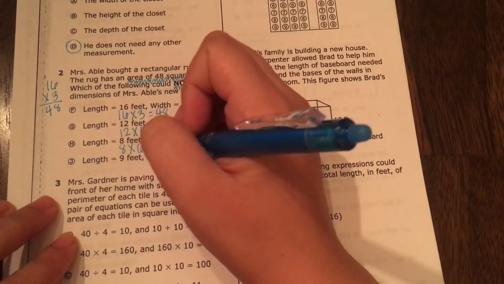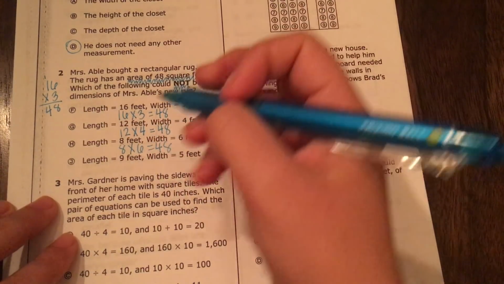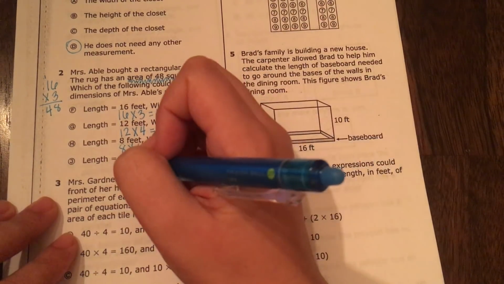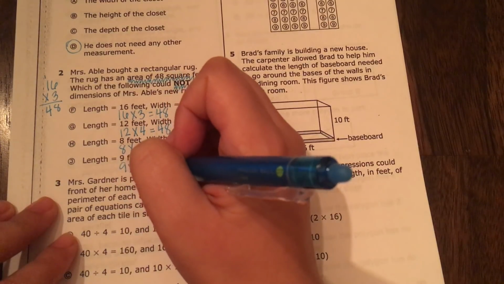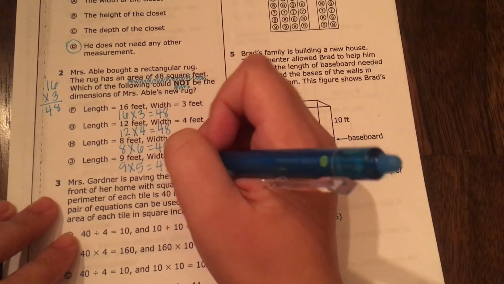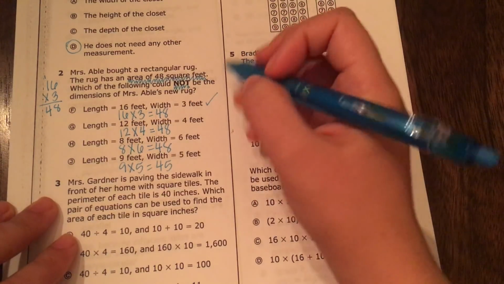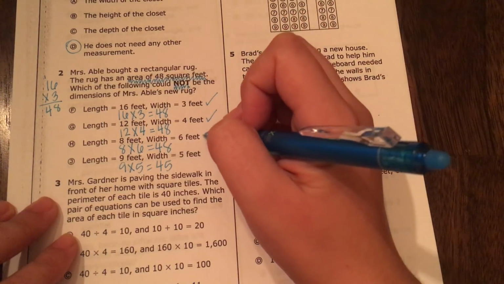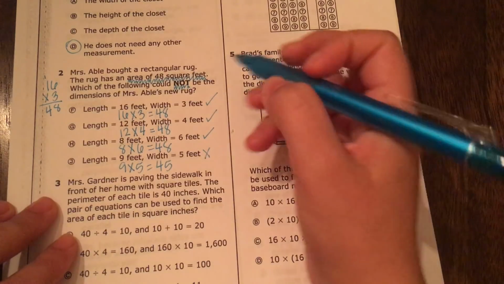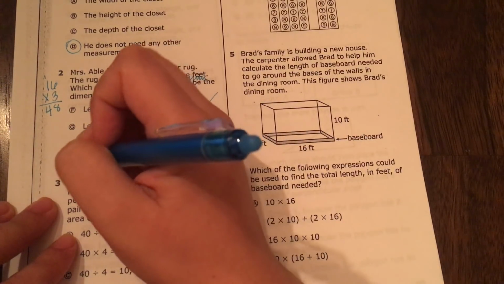You should know your 8s, so that's also 48. And the last one is 9 times 5. So 9 times 5 is actually 45. So this is 48, that's right. This is 48, that's right. This is 48, and this one is not. So the one that is not correct is letter J.